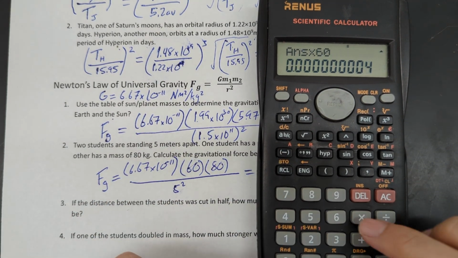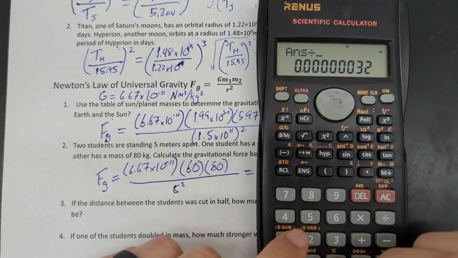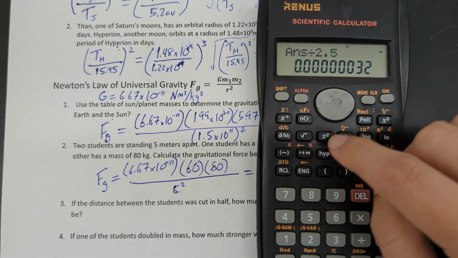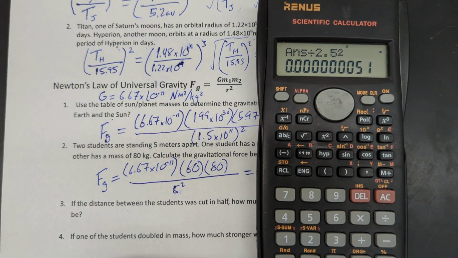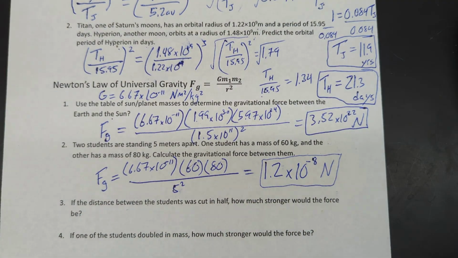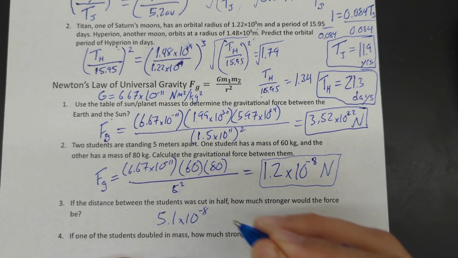Times 60 times 80. And then I'm going to divide it by 2.5 squared. And it's going to be about 5.1, again, times 10 to the negative 8.